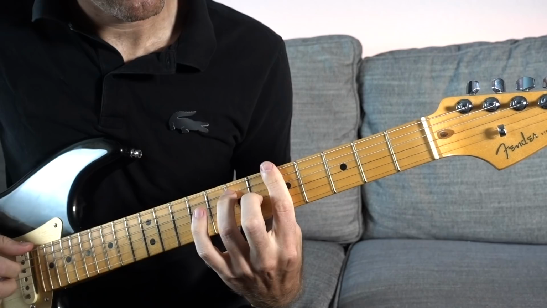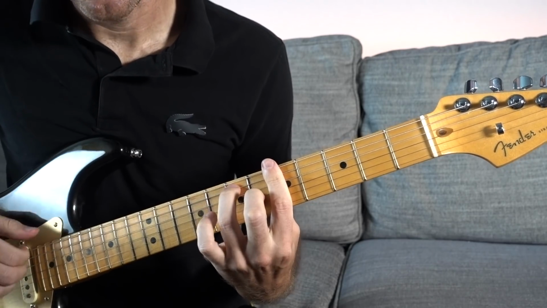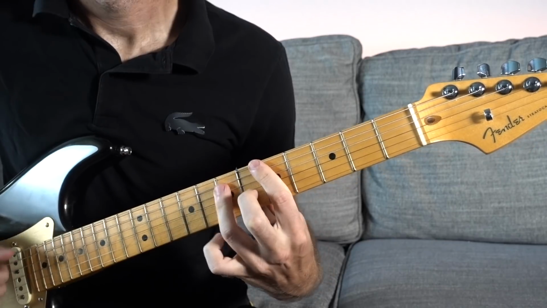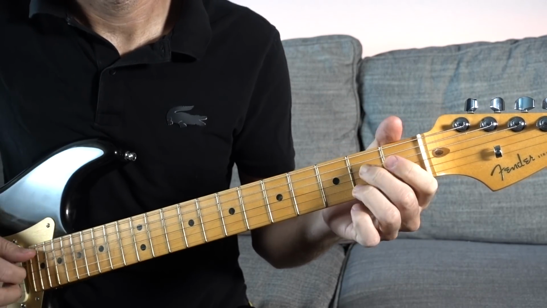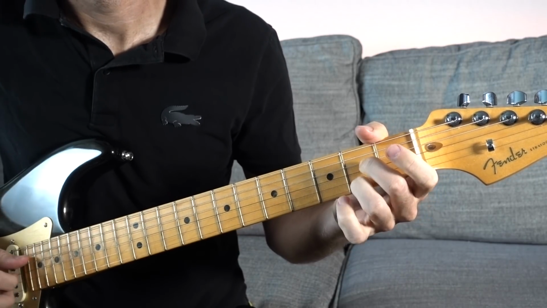Again, I'm barring the 5th fret, ring finger's on the 7th fret of the A string, middle finger is on the 6th fret of the G string, and I open up the D string. Again. You can do it just like that. A much easier way to do that in open position would be to take a D major chord. Play this A7, an A major with the G string open up.